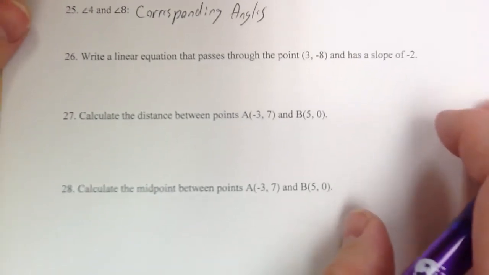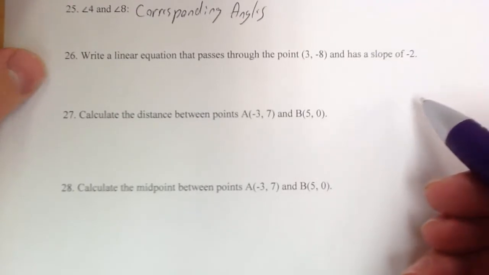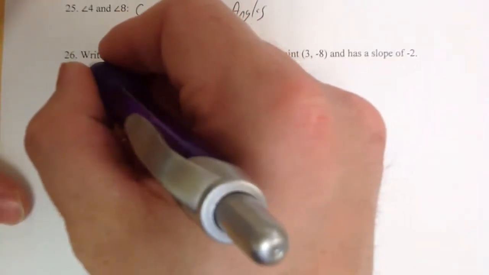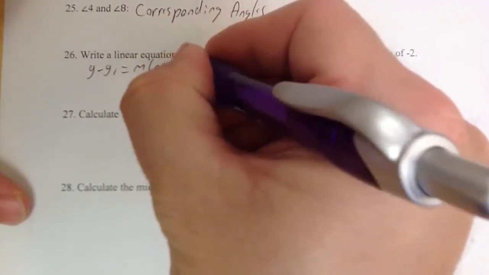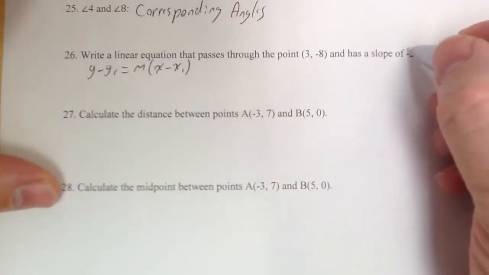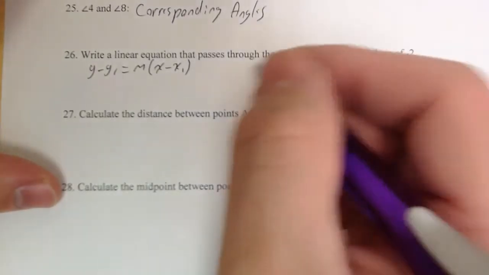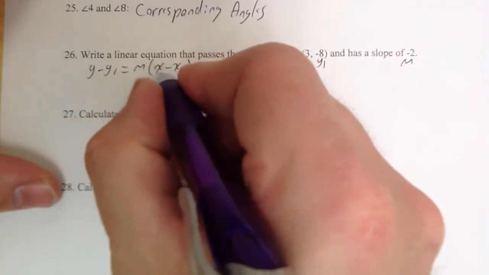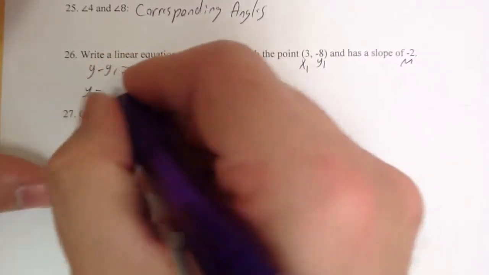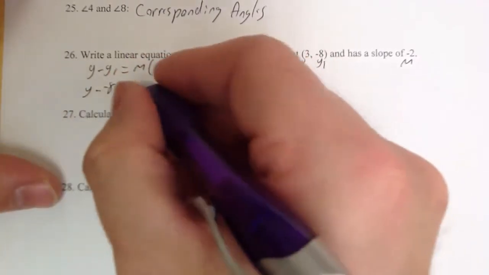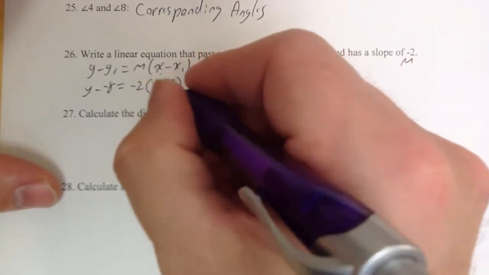We're going to write a linear equation that passes through the point (3, -8) and has a slope of -2. This is where we use that formula, y minus y1 equals slope times x minus x1. The slope is m. 3 is your x1, -8 is your y1. Plug these 3 numbers right in. The y and this x stay the same. You don't mess with those. So y minus negative 8 equals the slope, negative 2, times x minus 3.